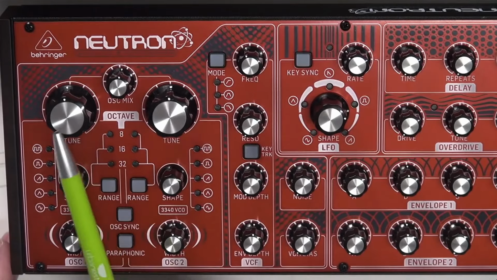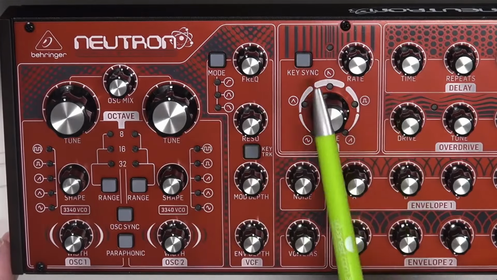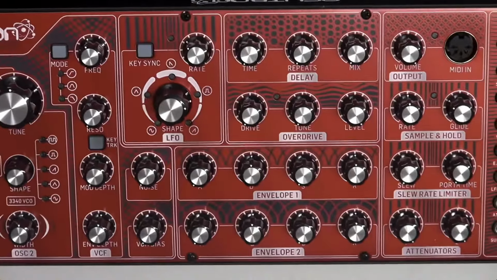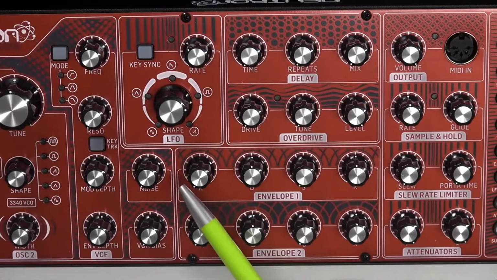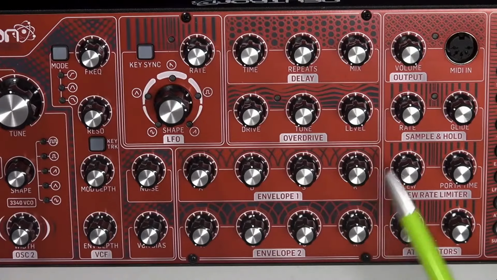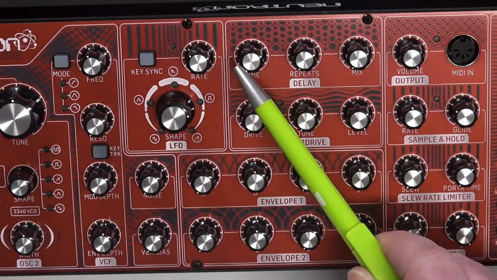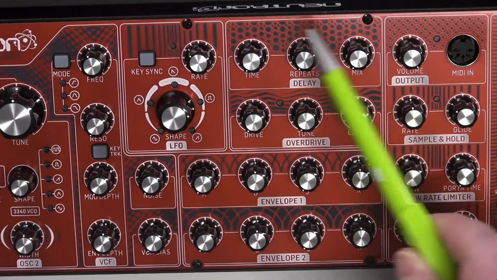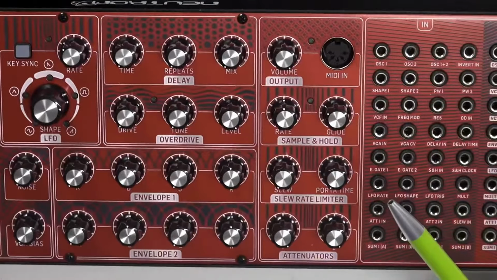Essentially, we've got the oscillator section, the filter section here, and the LFO up the top. Then as we come across, we have noise, VCA bias, then 2 envelopes, and these are pre-wired. Everything here is essentially pre-wired. We have 2 effects sections, a delay section that's pre-wired in, and an overdrive section. And then we have some utility sections here.